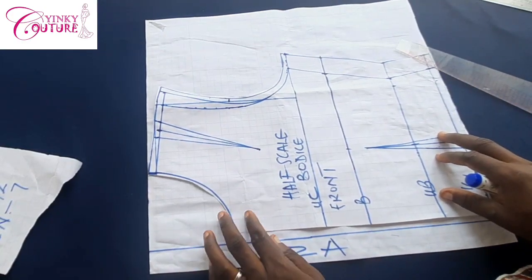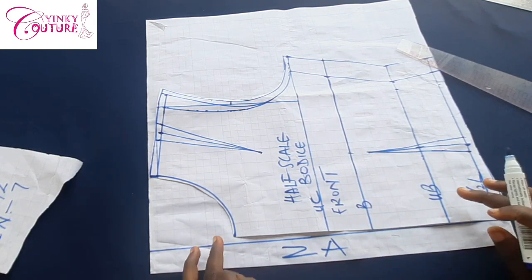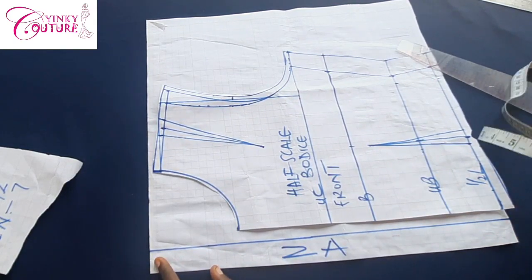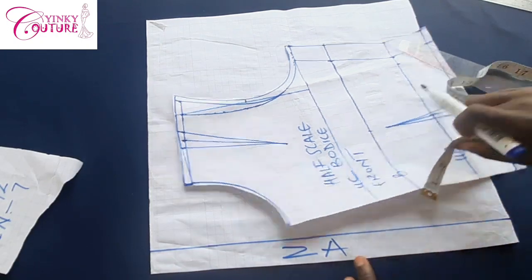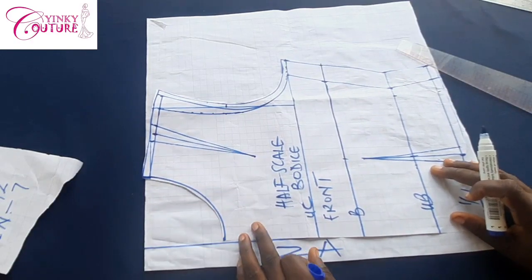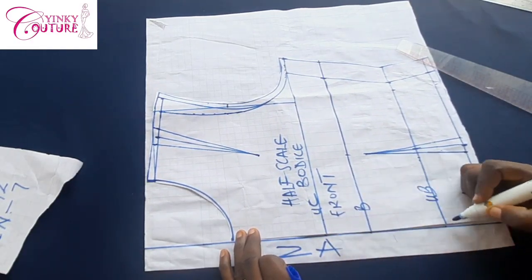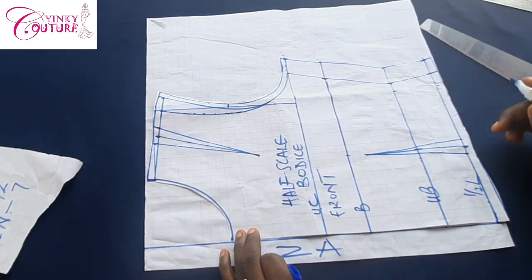So here is my back pattern. The ZA means zipper allowance, and that zipper allowance is 1 inch. For the purpose of this tutorial, you can still make it 1.5 if you are adding a lining to your fabric. So I just mark out the point, the UC.